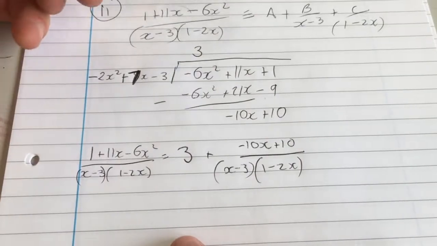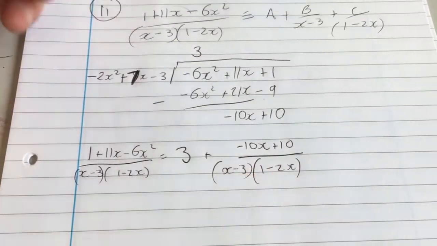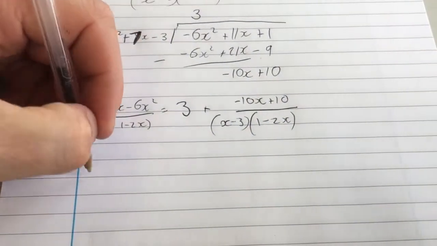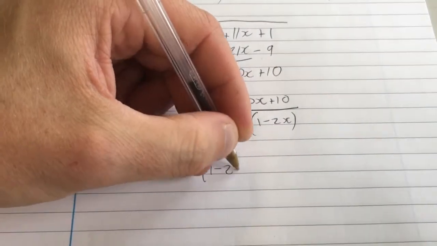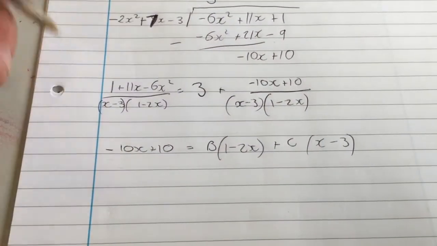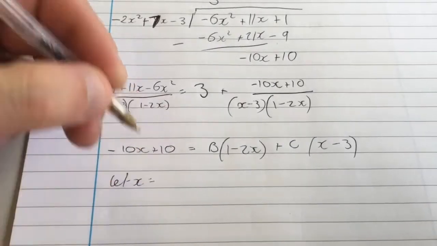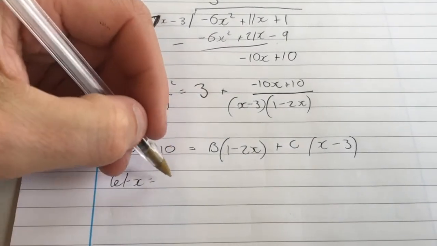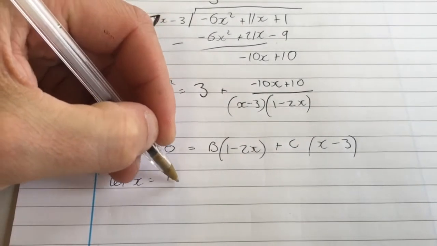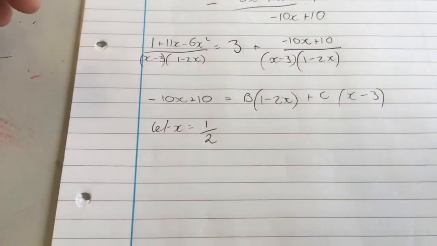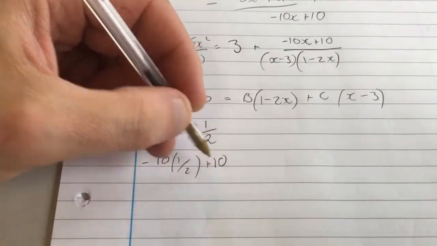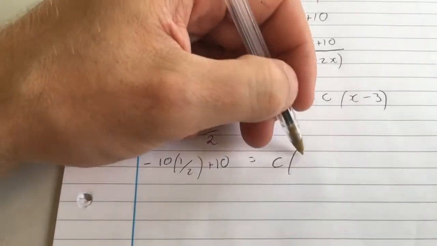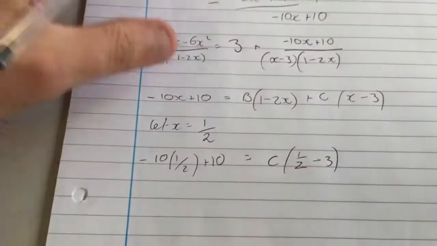So we've got the 3, that's a. We just need to split this into partial fractions to find b and c. So we'll say minus 10x plus 10 equals b times (1 minus 2x) plus c times (x minus 3). So if we let x equal a half, we will get minus 10 times a half plus 10 equals c times (half take 3).